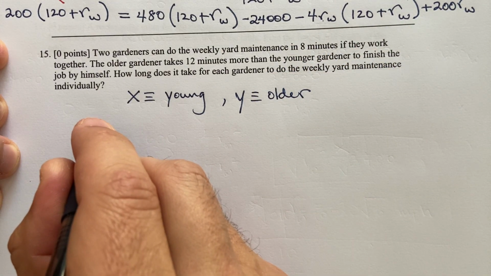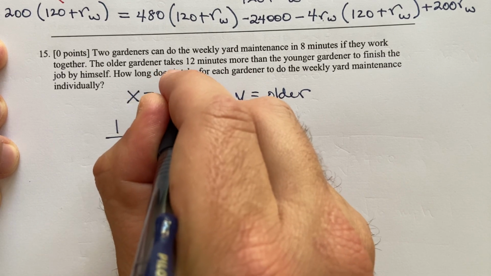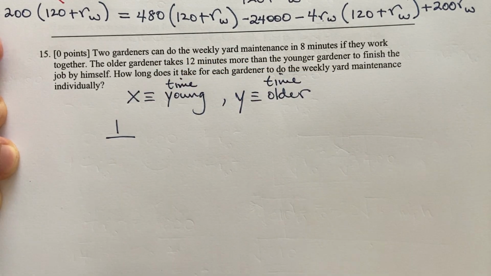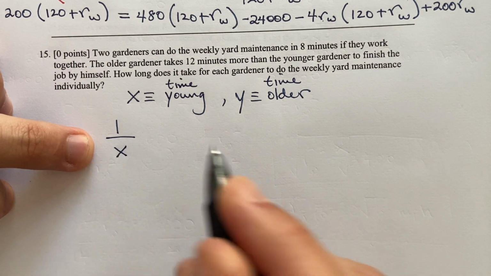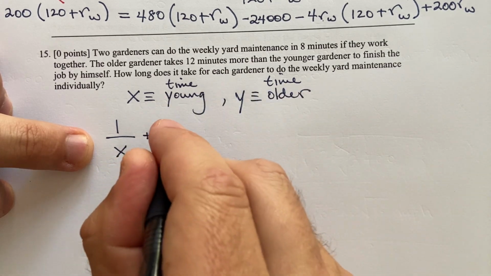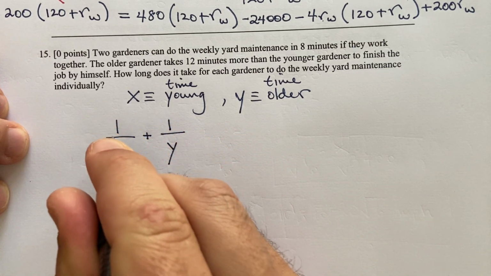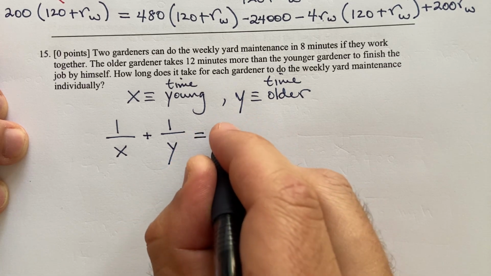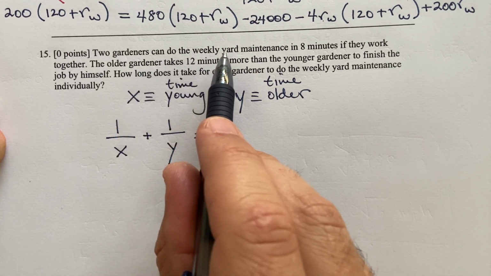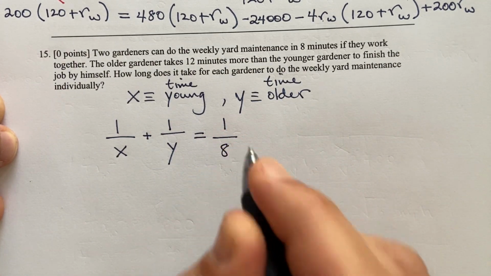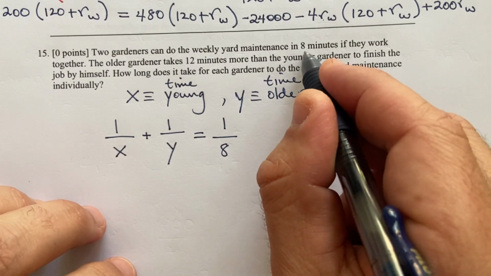then I would have basically that the younger person gets one job done, and this is a time, by the way, time. The younger person gets one job done per some amount of time. The older person gets that one job done in some other amount of time, but if they work together, in other words, if we add their work together, then they get that one job done, let's see, in 8 minutes. Okay, so we'll have 1 over x plus 1 over y equals 1 over 8, right? Because this is them working together.